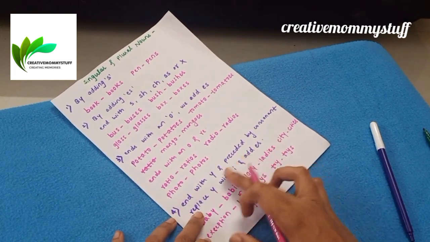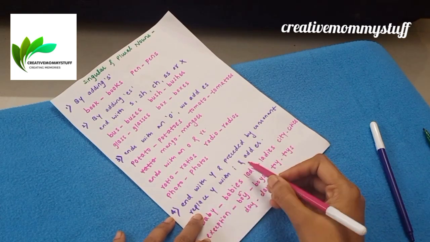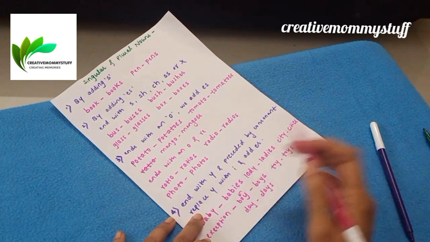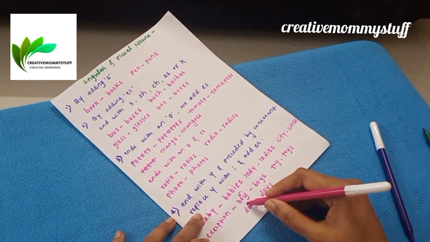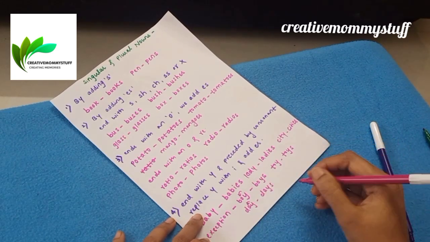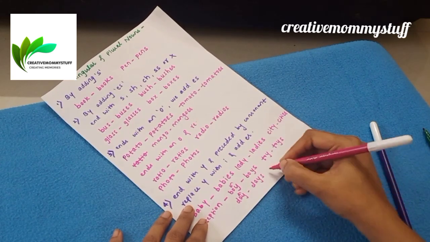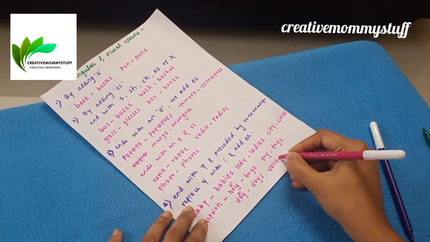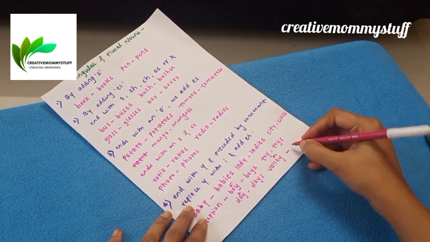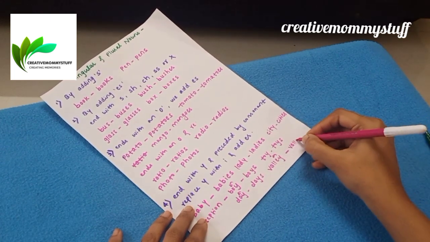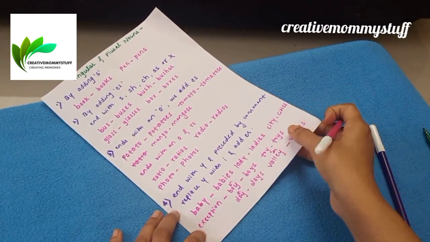If it is y and preceded by a consonant, then we replace y with i and add es. But if y is preceded by a vowel, we will add only s. Let's see one more example for that. Valley. Again here y is preceded by a vowel e, so we will add only s to it. You have to remember this exception part.